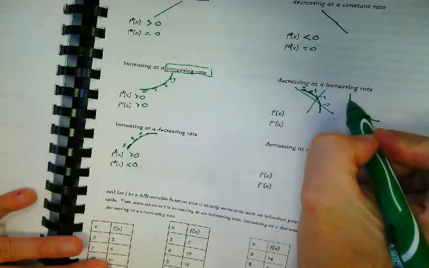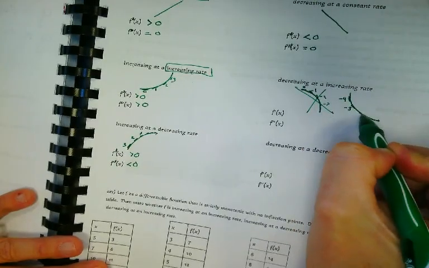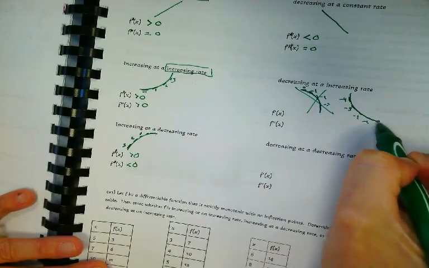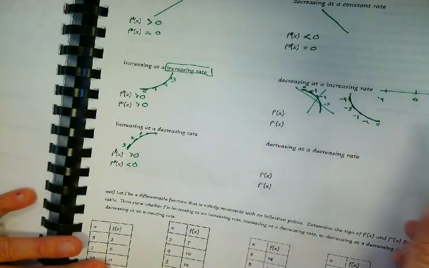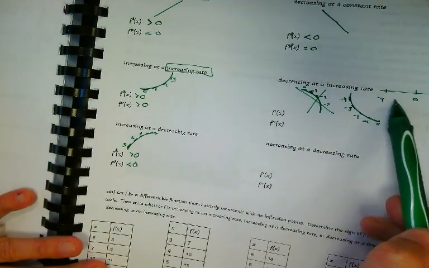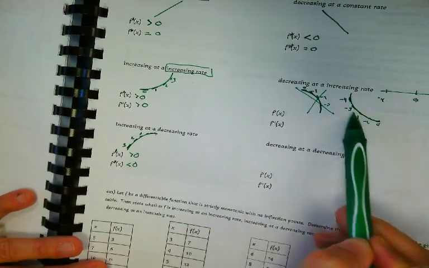And again, think about the numbers. If this is a -4, then this is less steep, less steep, less steep, getting closer to 0. If you picture a number line, and here's 0, here's -4. If I increase, I have to get closer to 0 if I'm negative. I think it's got to look like this.